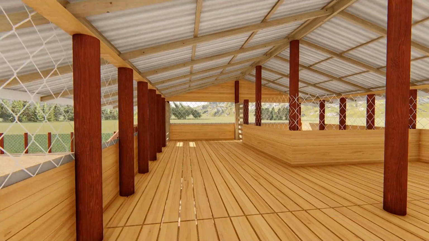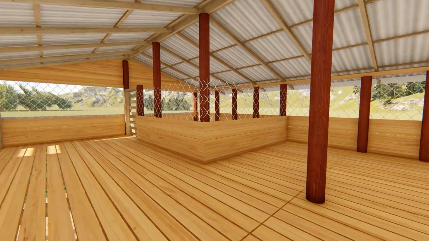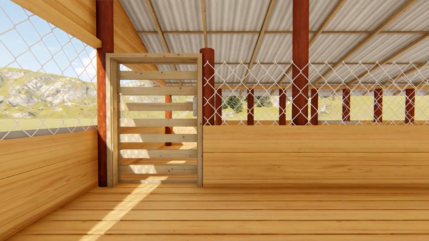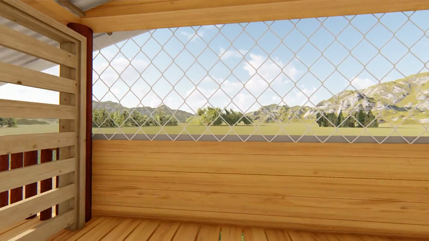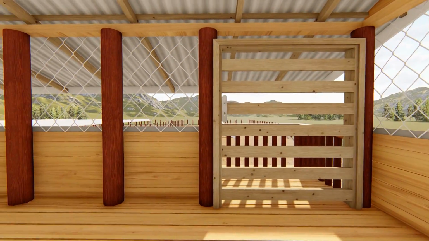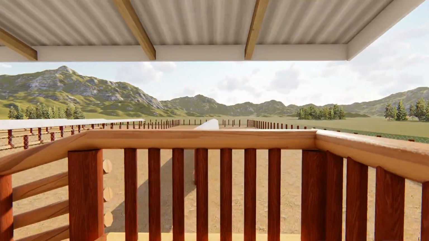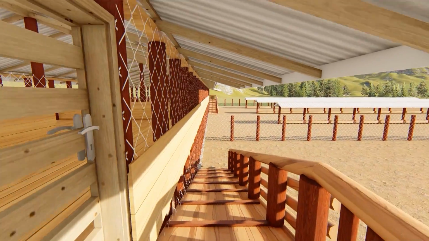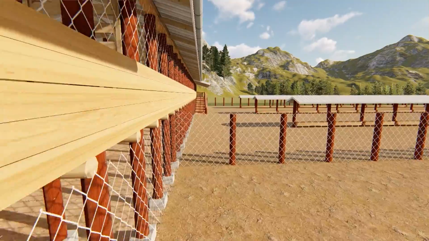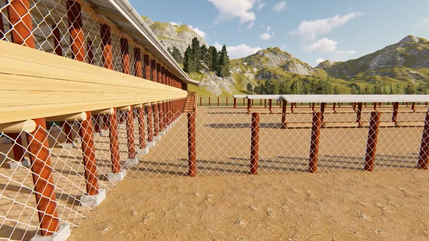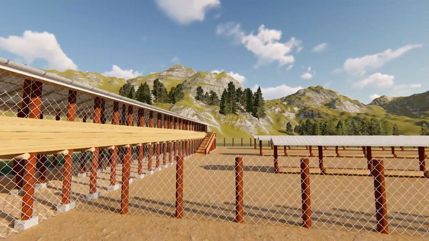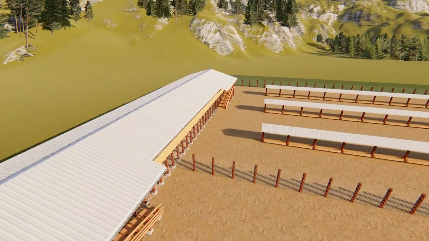So the partitioned structure has a kids pen. As you can look at these partitions, we have the back section, we have the nannies and other partitions that we usually put. We don't include the isolation section on the main structure. Since these animals are sick, it is advisable to put them away from the general flock.